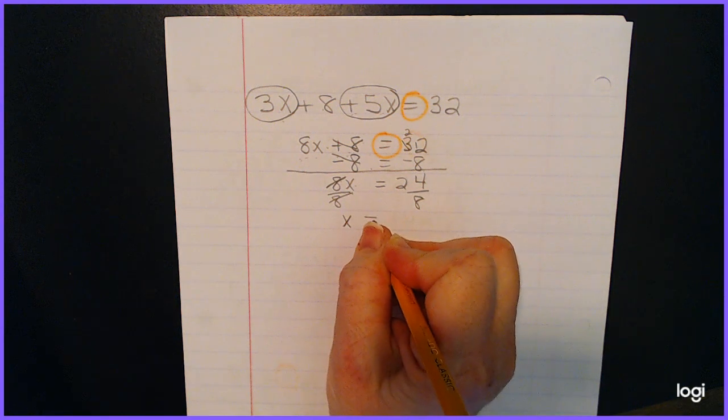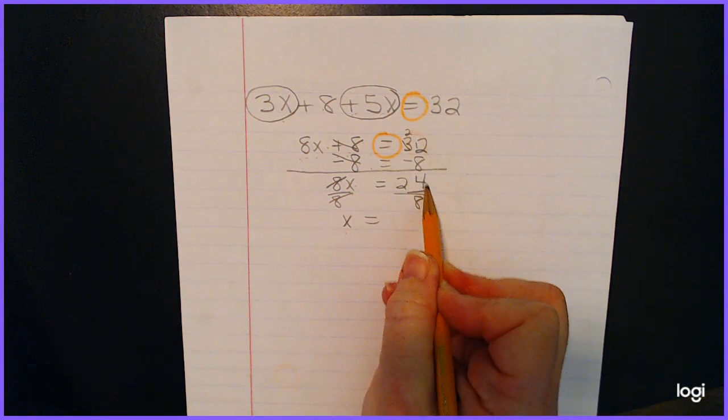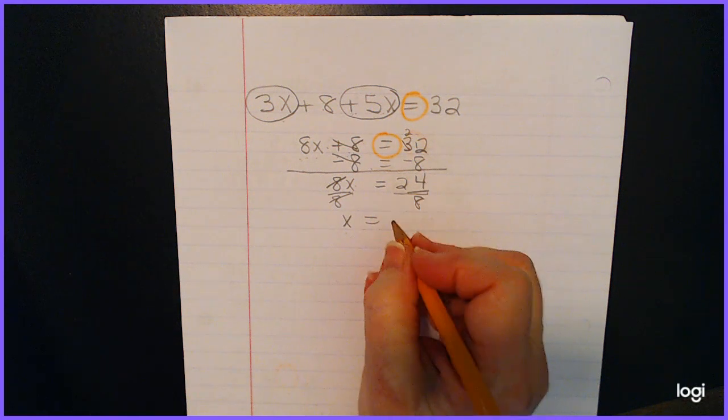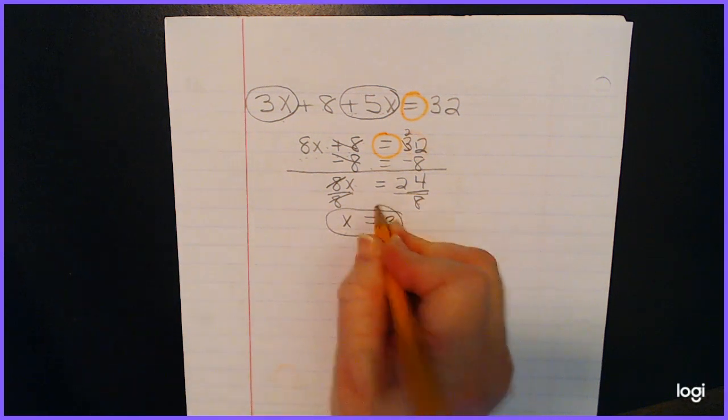Opposite operations will cancel. X. 24 divided by 8 is 3. Our final answer is 3.